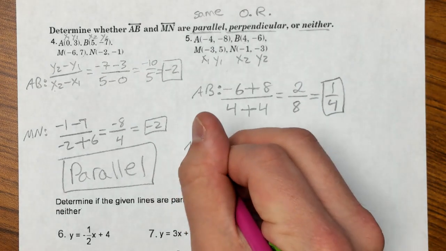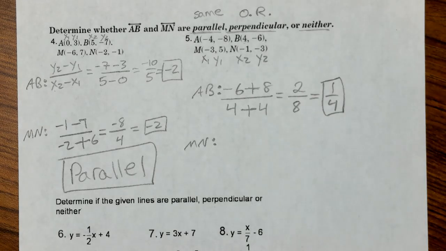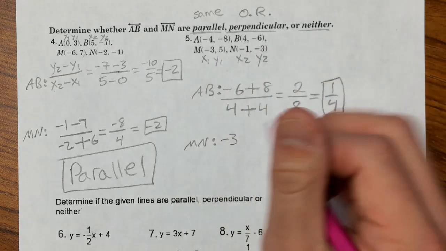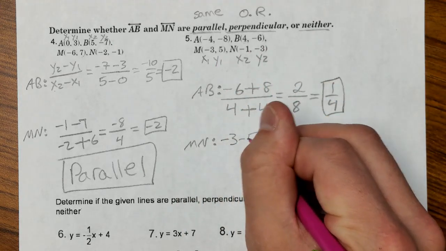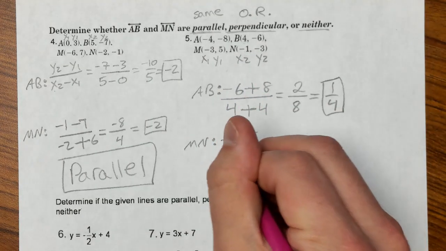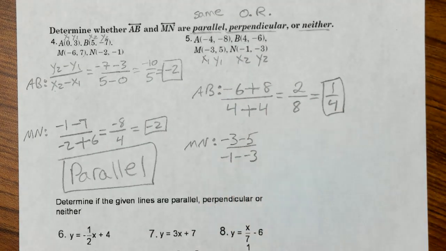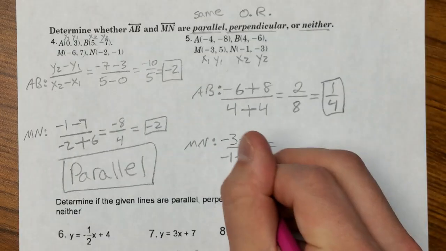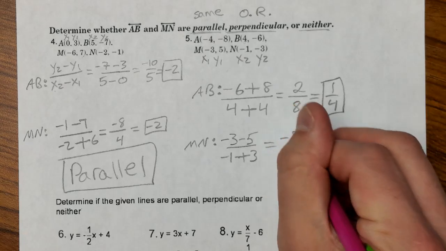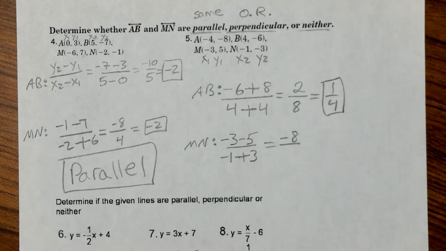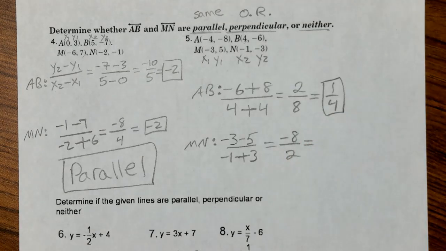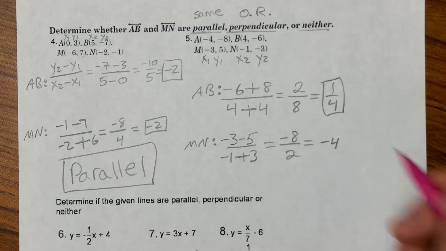So now let's do it for m and n. My y sub 2, negative 3, minus my positive 5, over negative 1, which is my x sub 2, minus negative 3. So that turns into a positive there. Let's do negative 3 minus 5, negative 8. Negative 1 plus 3 is 2. Negative 8 over 2 reduces down to negative 4.